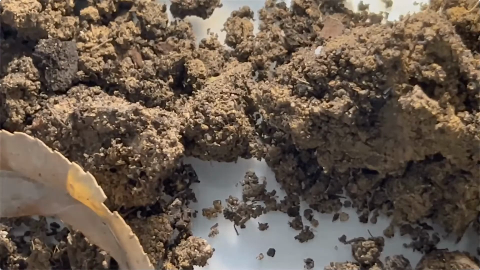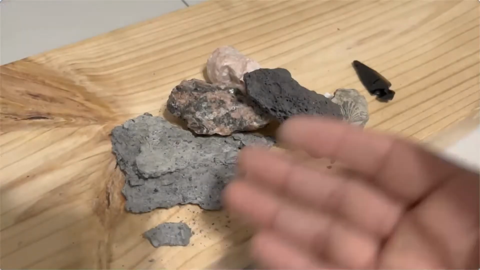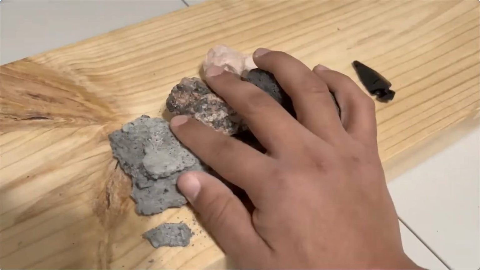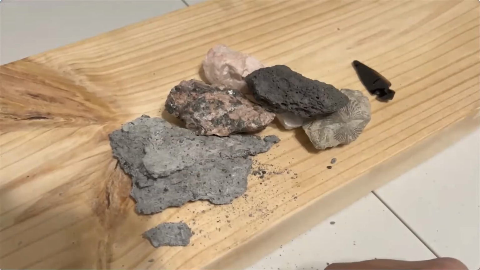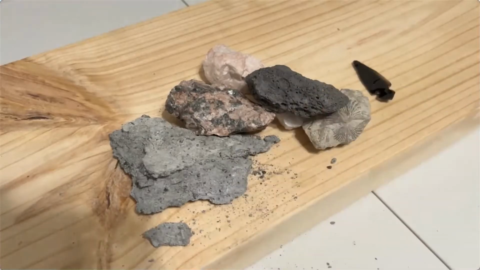So I think it's safe to say that soil is made out of both living and non-living things. All right, guys, before you go today, I wanted to talk some more about rocks. And we already know that rocks are an important part of soil, but I wanted to talk some more about their individual characteristics. And there's all types of rocks.